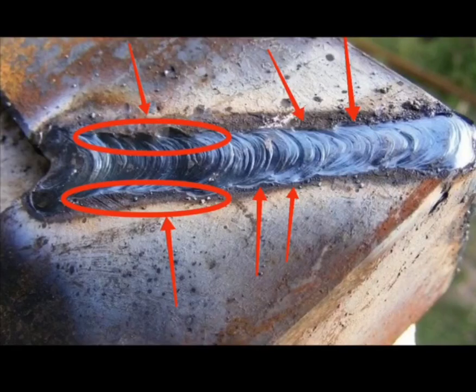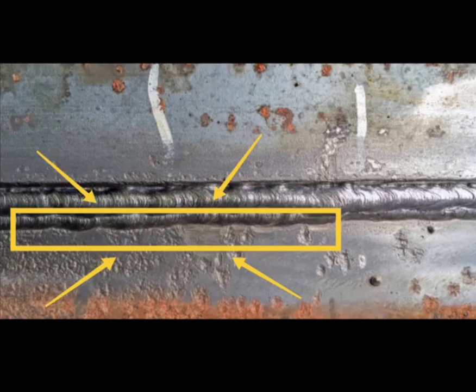Undercut is a welding defect that occurs when a groove forms along the edge of a weld bead. It happens when the base metal melts but isn't filled in by the filler metal.